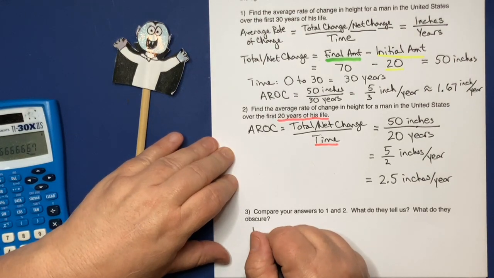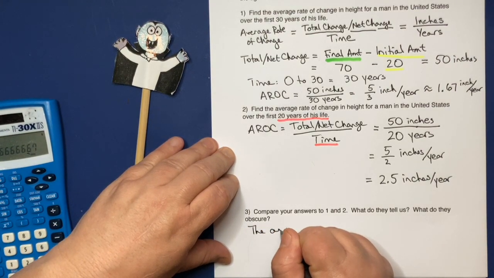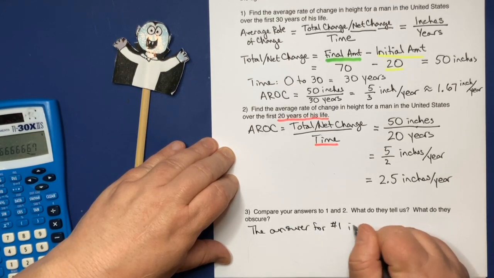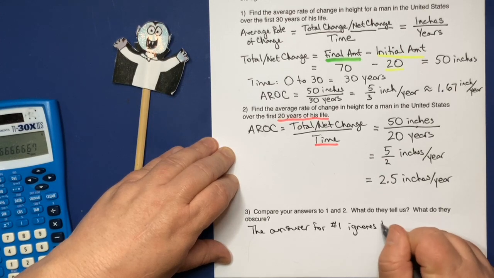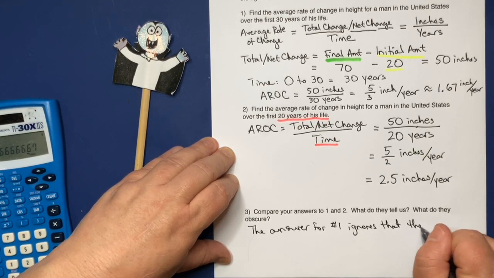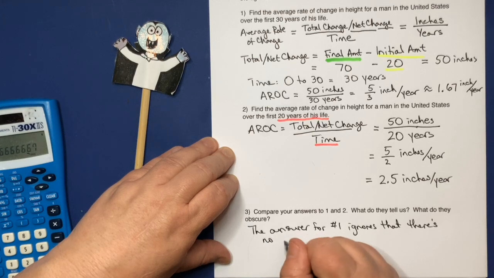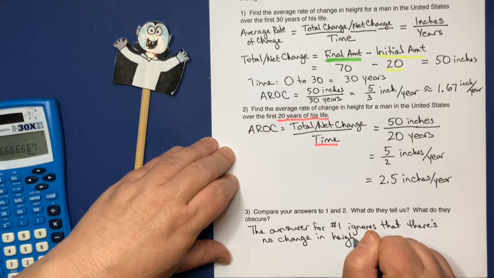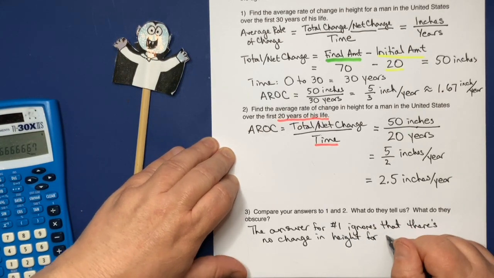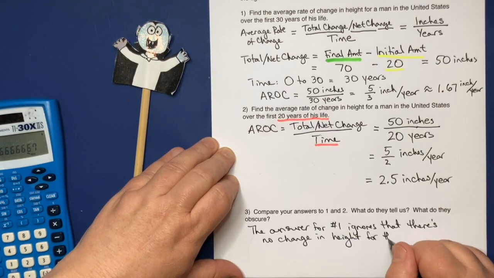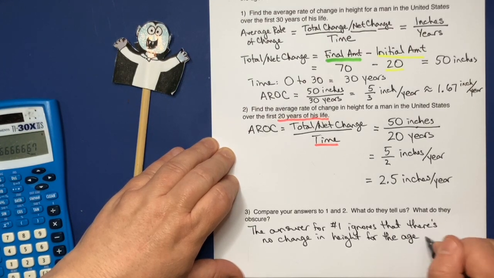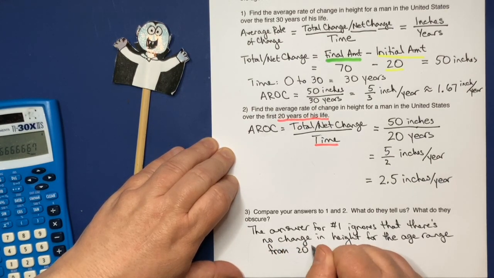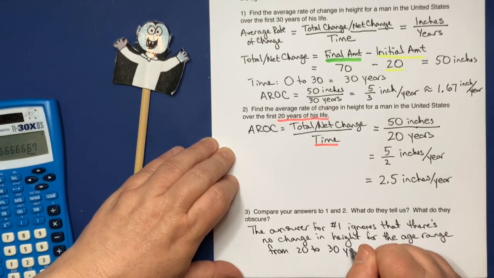Number one, the answer in number one ignores that there's no change in height for the age range from 20 to 30 years.